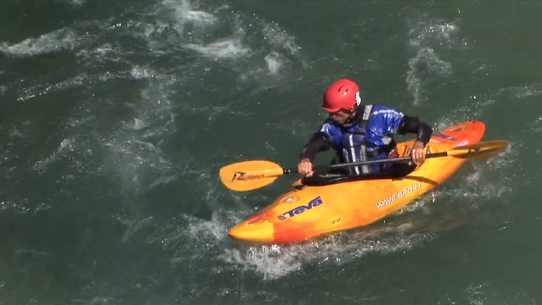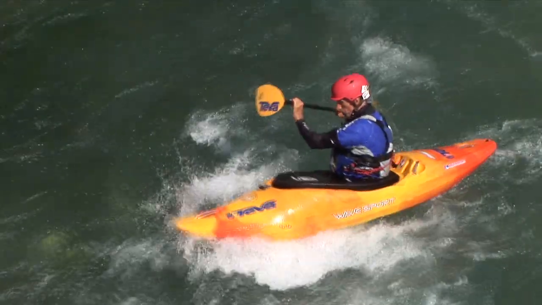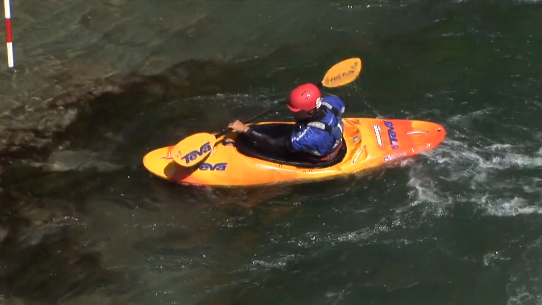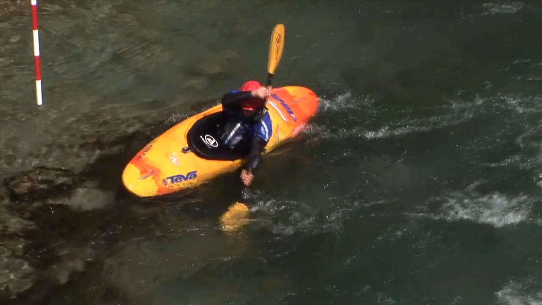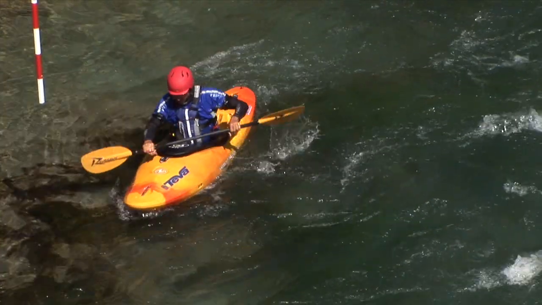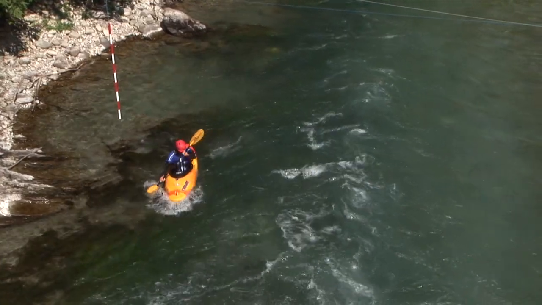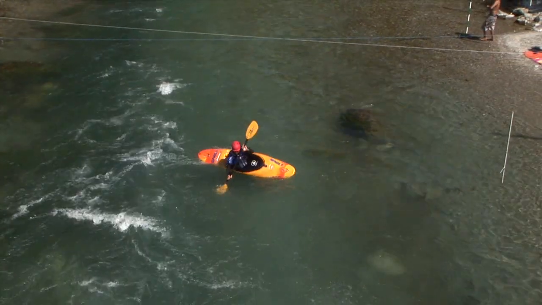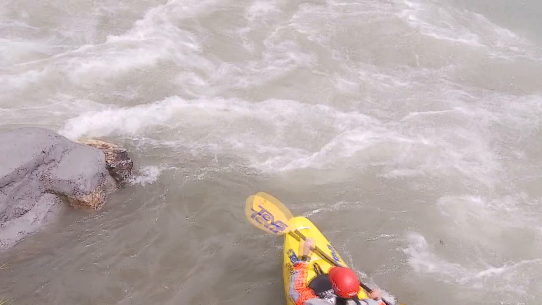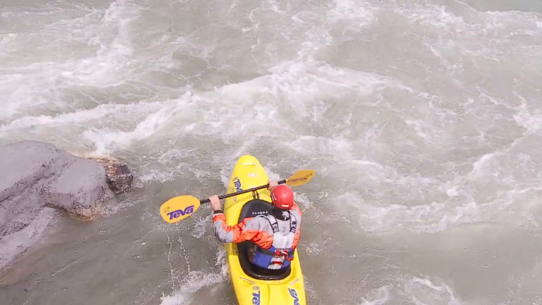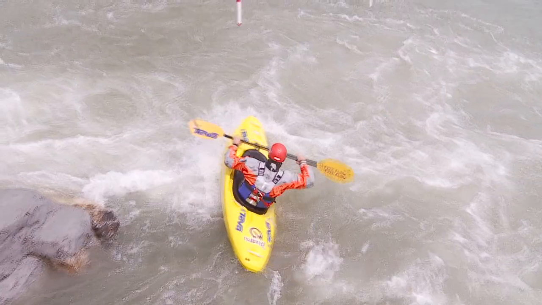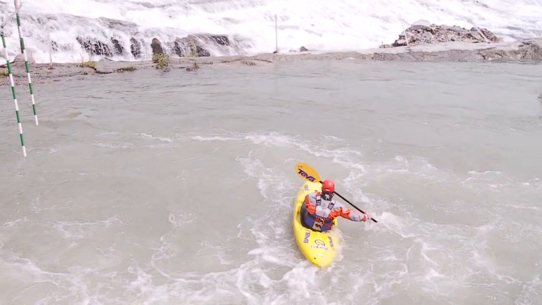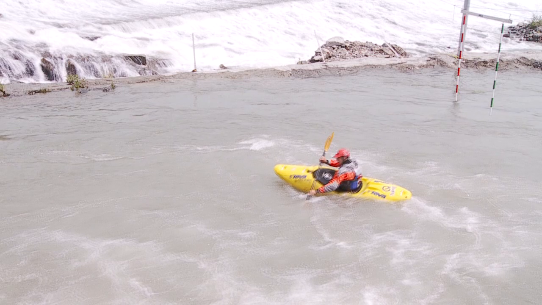To control the maneuver, it is often sufficient to apply downstream rudder. If the kayak tends to slide downstream during the ferry, a sweep is normally enough to resolve the problem.